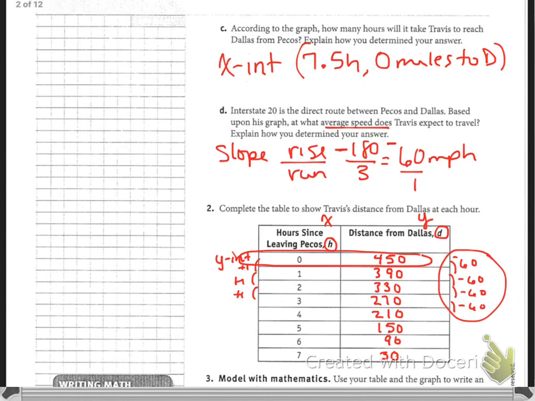So we can use this information to complete our table. We have our y-intercept, 450. They're using h and d, but remember we can use x and y and then replace with h and d if we are uncomfortable with that. If our slope is 60 miles closer every 1 hour, we can just keep subtracting 60, so 450, 390, 330, 270, 210, 150, 90, and 30.